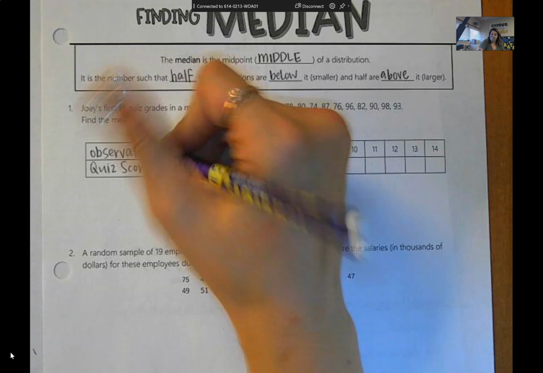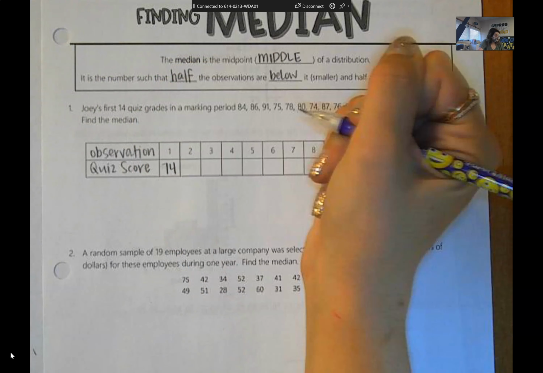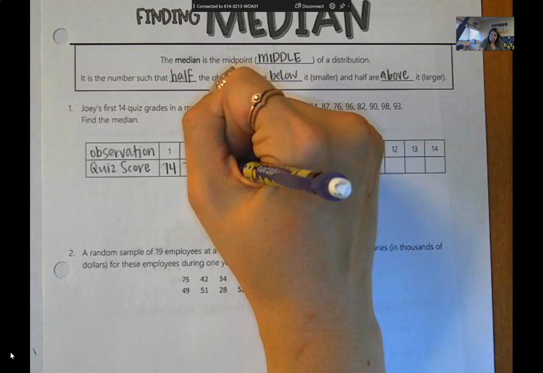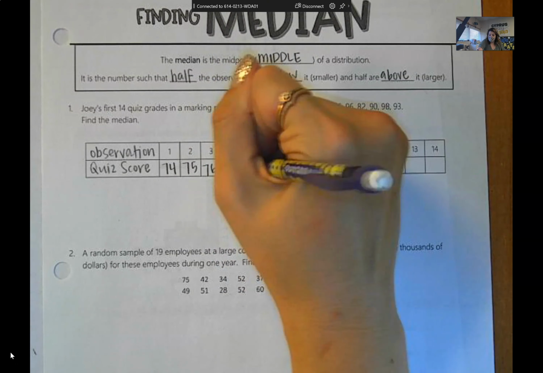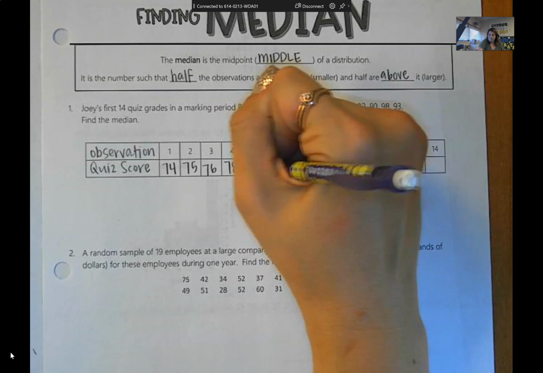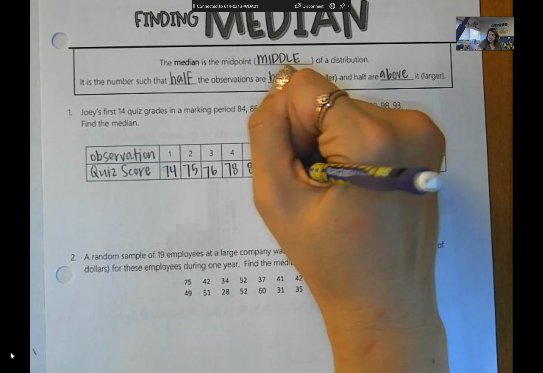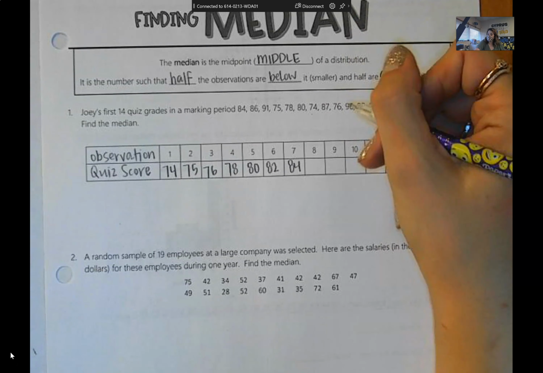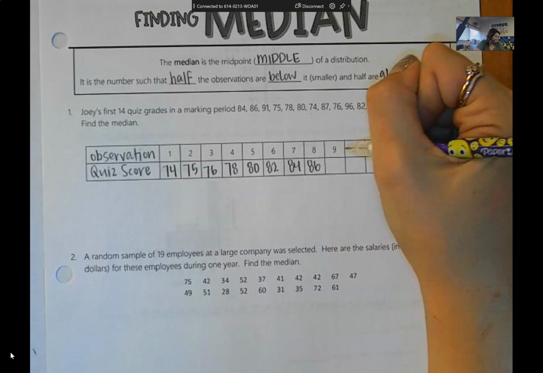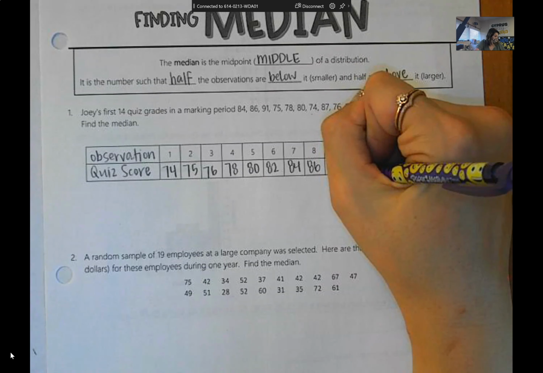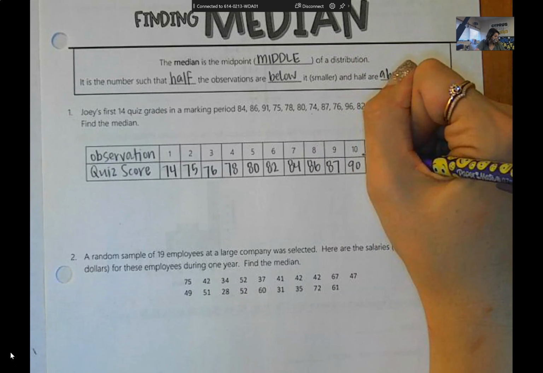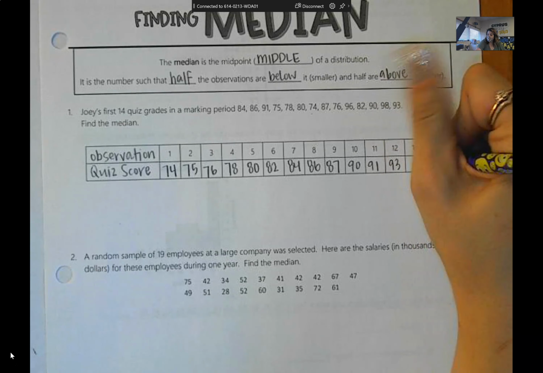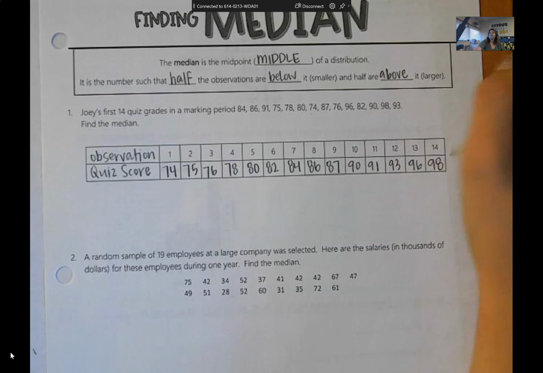So our first observation is 74. Then 75, 76, 78, 80, 82, 84, and our eighth observation should be 86, 87, 90, 91, 93, 96, 98.